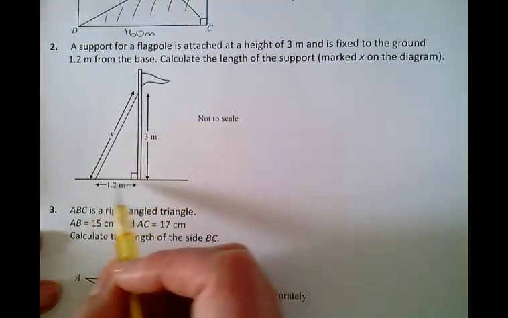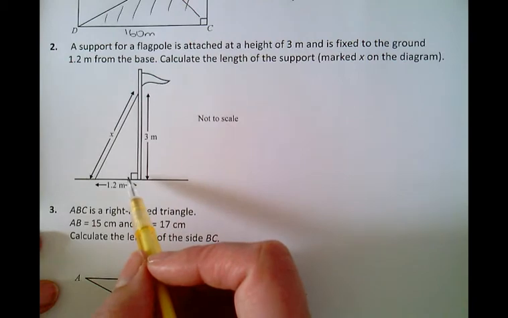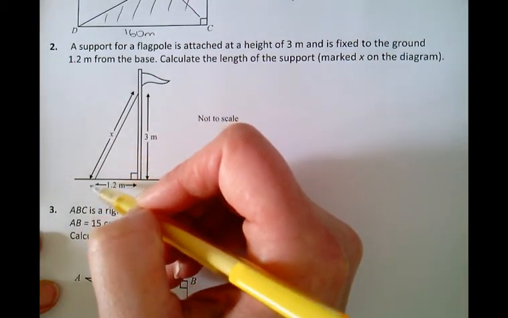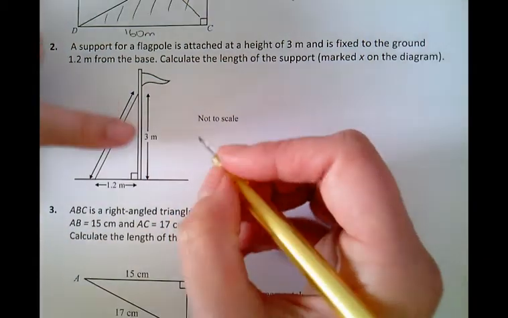A support for a flagpole is attached at a height of 3 metres and is fixed to the ground 1.2 metres from the base. Calculate the length of the support marked X on the diagram. So again, we're wanting to find the length of the slanty side. So take each of the sides and square them.